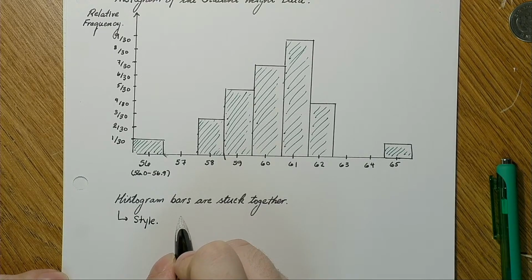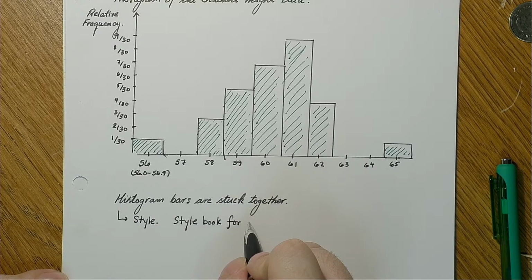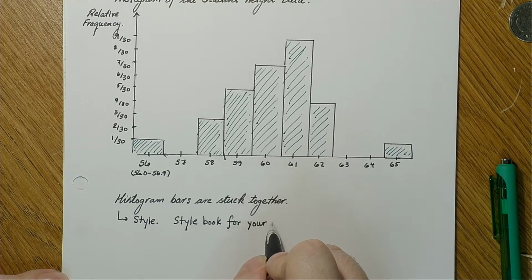So I would say, whenever you're doing something, check the style book for your publishing guidelines.